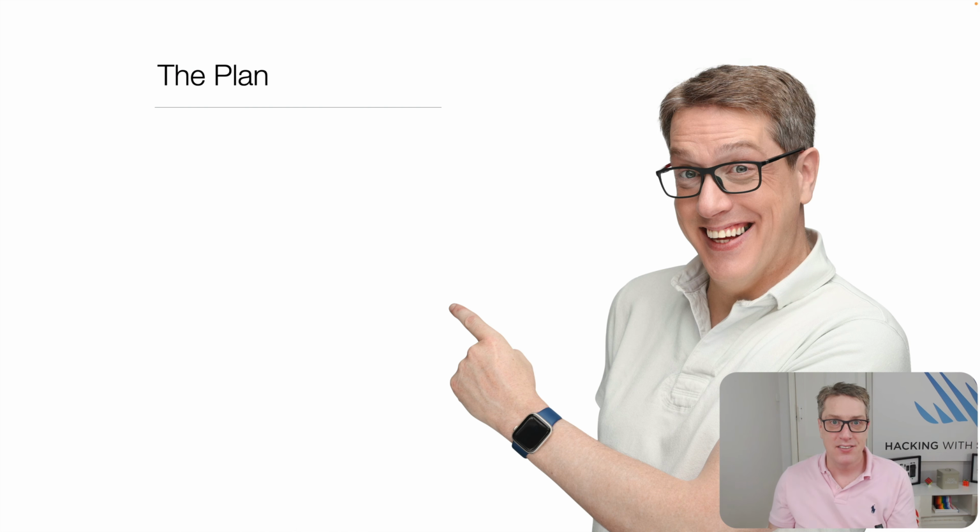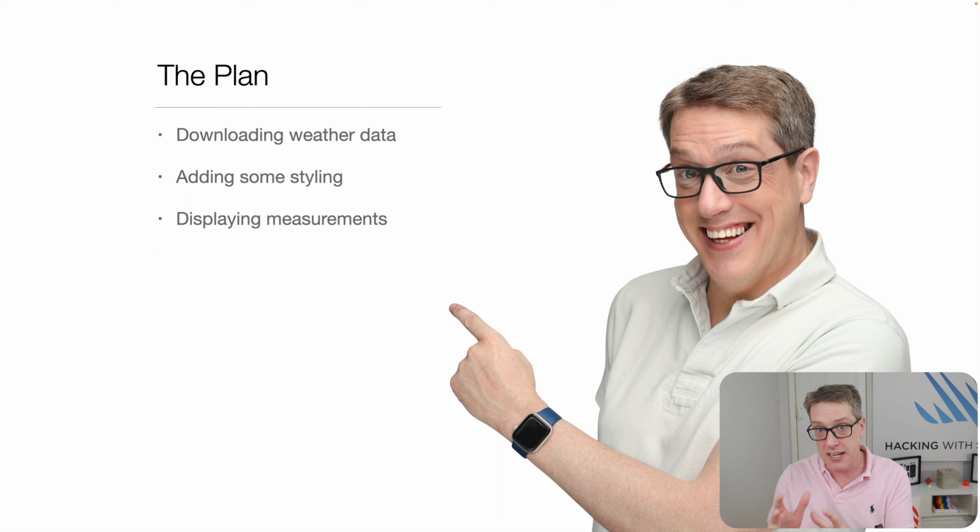And so, today's plan, with this comedy picture of me ahead of me, is to build an app that will fetch data from WeatherKit. We'll then add some styling to it that looks good on the screen. We'll then display measurements in a nice region-specific way for the user. And then, just as we can, we'll add some charts to this thing. At the end, I'll give some suggestions for ways to take the app further if you want to ship the thing to the App Store.